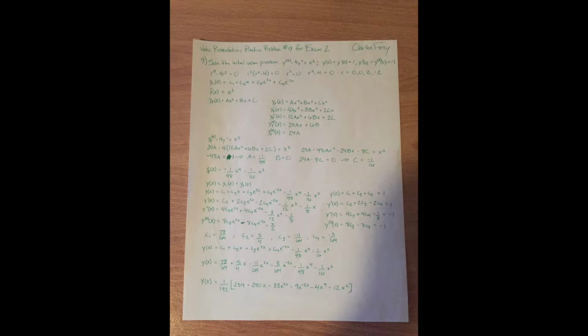The characteristic equation is r to the power of 4 minus 4r squared is equal to 0, where if you pull out an r squared, it gives you the equation r squared (r squared minus 4) is equal to 0. This will give you then two equations which you can then solve for: r squared is equal to 0 and r squared minus 4 is equal to 0.